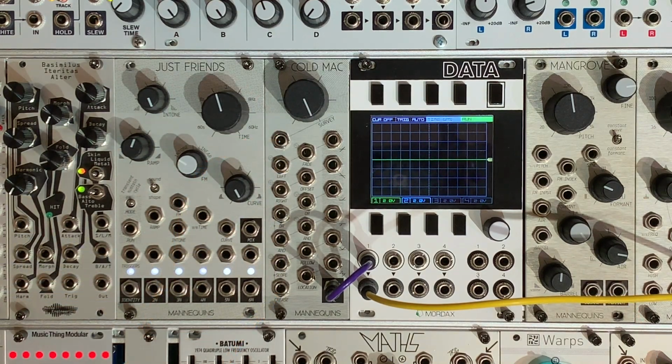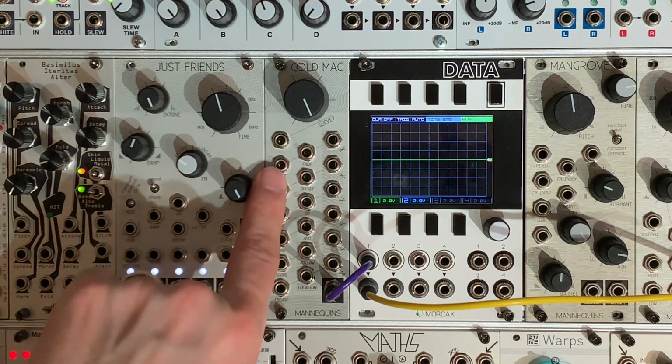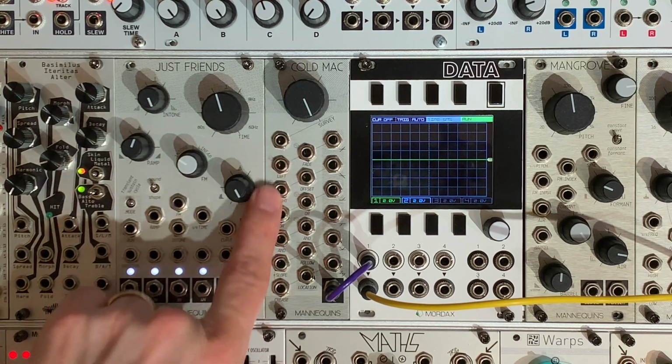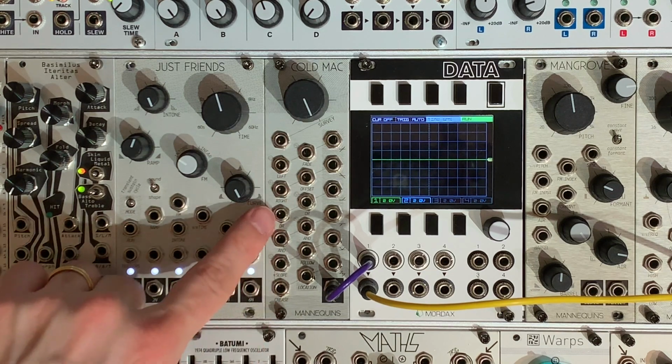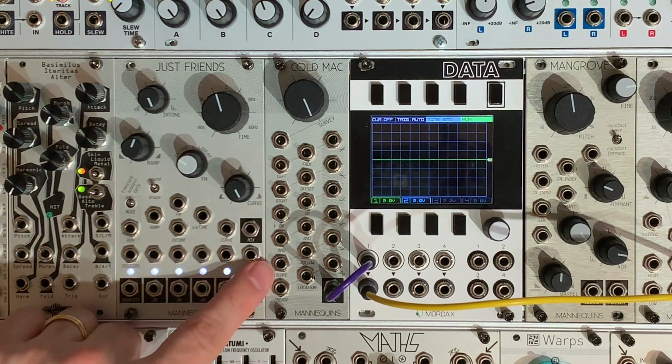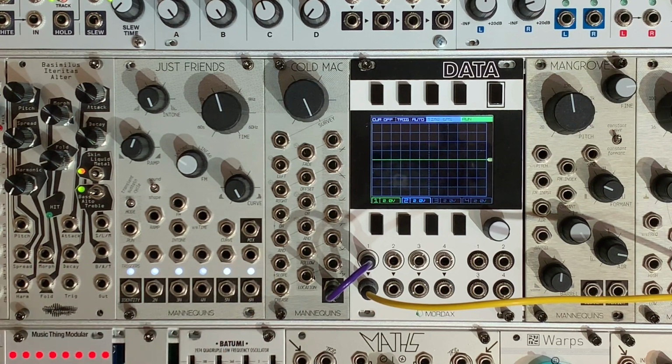There's one more feature of the Mac output that we need to examine, and that is that during the summing stage, when these 6 inputs are summed, whatever you plug into OR or slope will receive 2 times the gain of the other inputs.